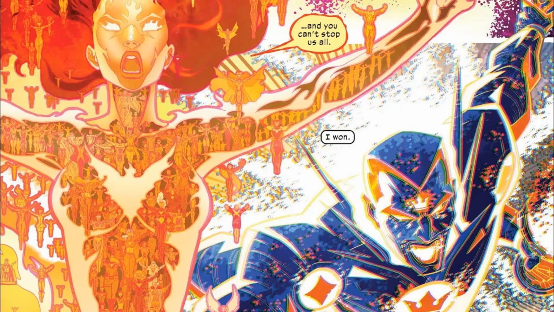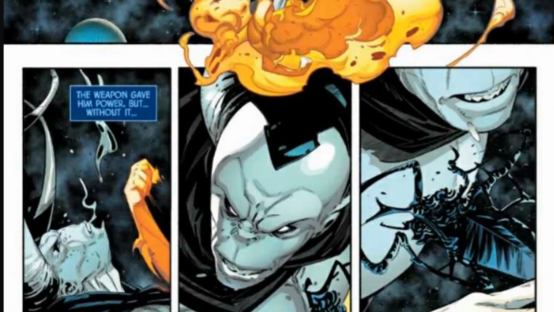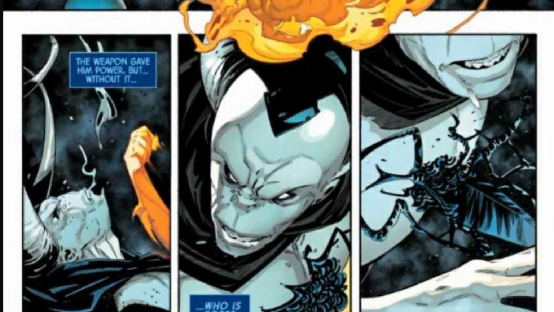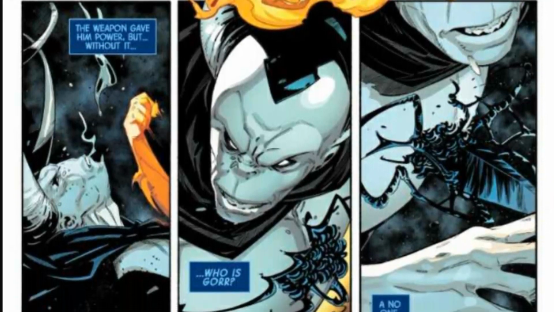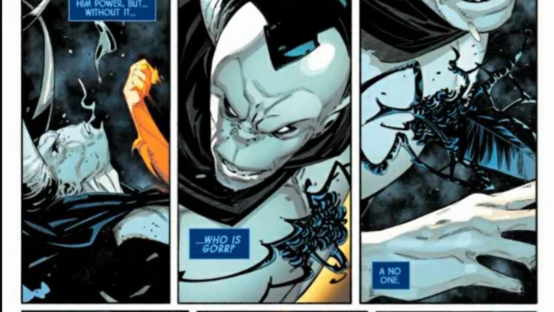Because recently, in Marvel Comics, Gorr came back. Gorr, the God Butcher, who, spoiler alert, I fuck with Gorr. I think a lot of people in the comic books world like Gorr.